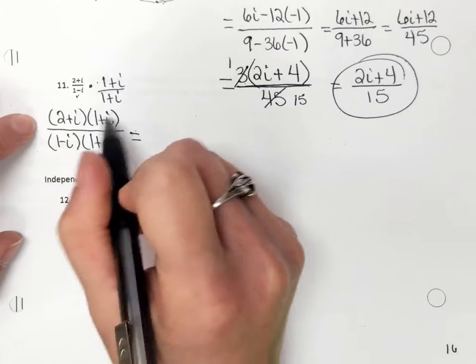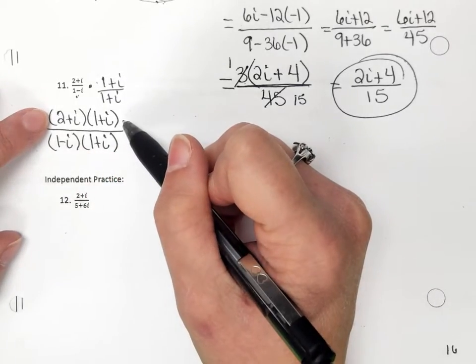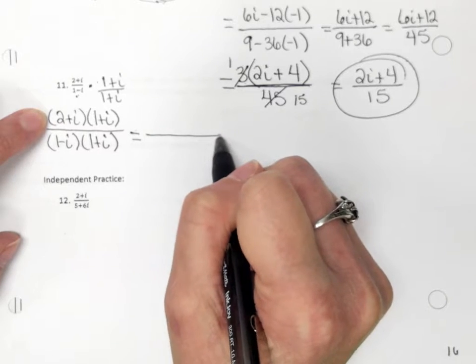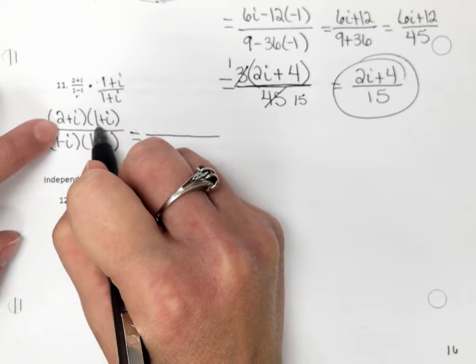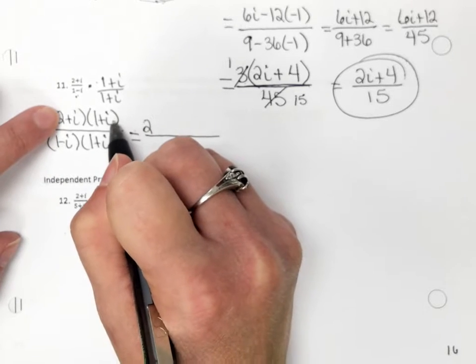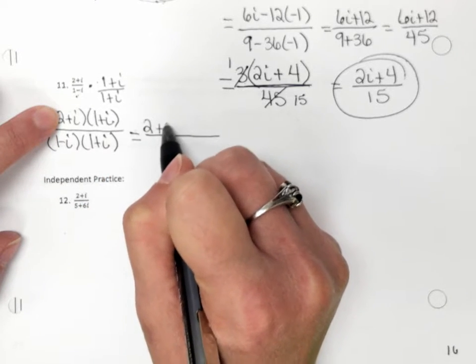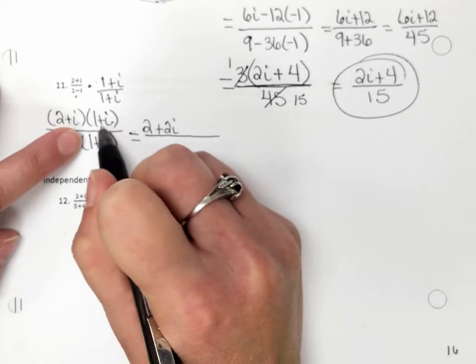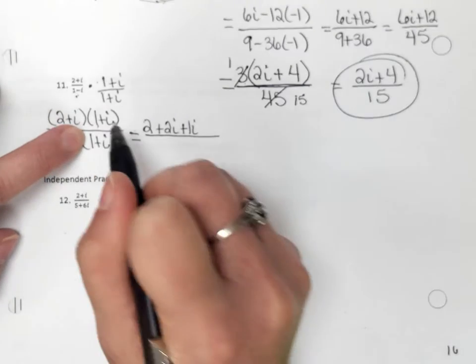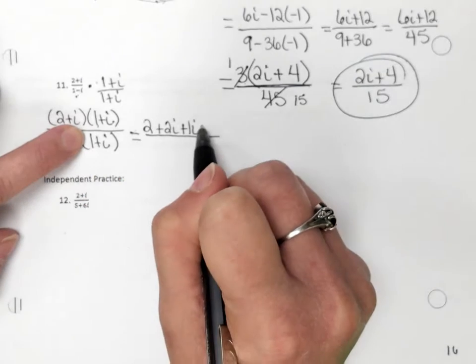Alright. Are the top two conjugates? Are they easy? No. So you got to do the whole FOILing, okay? So my first, 2 times 1 is 2. My outer is 2i. My inner is 1i, or just i. And my last is i squared.